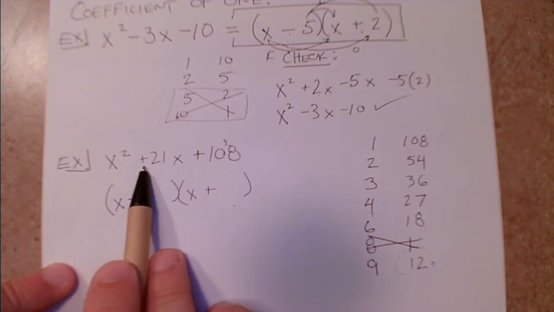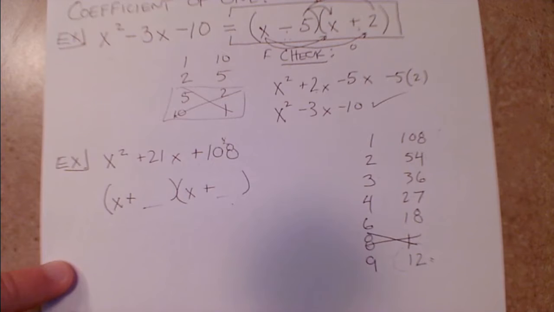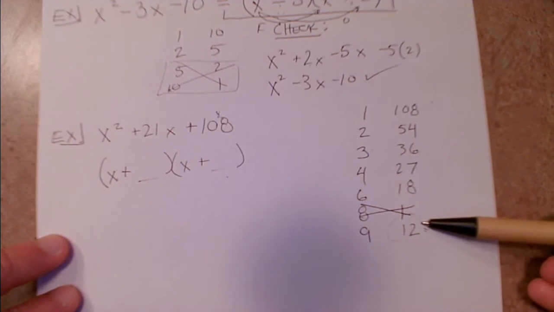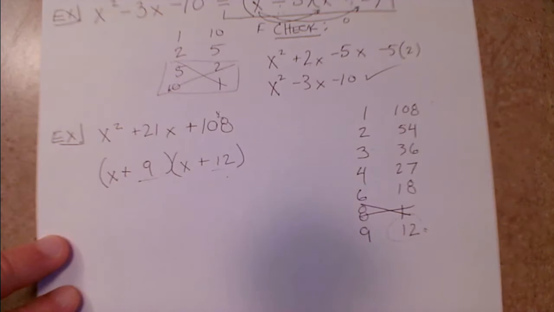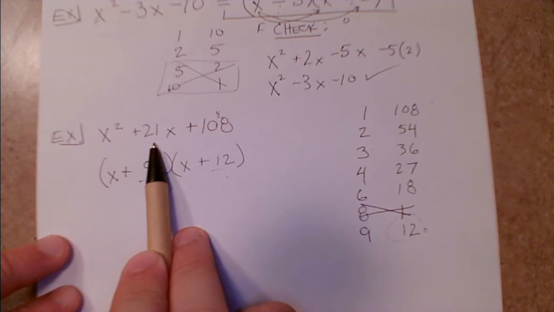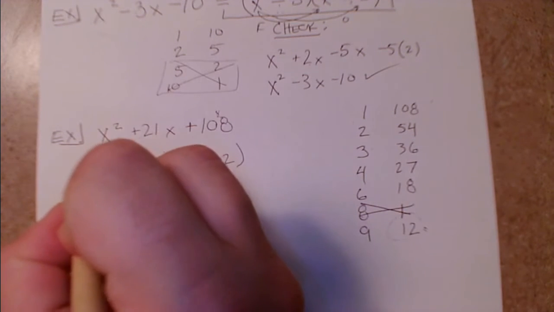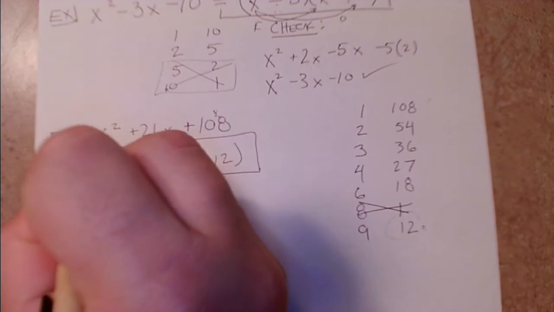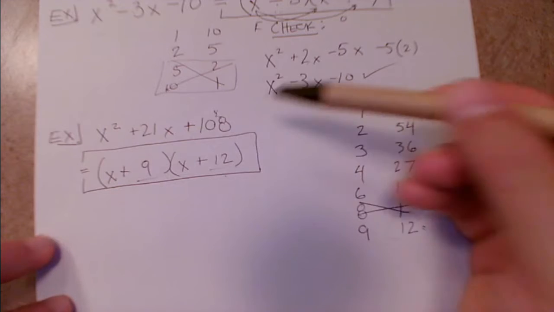But here, since these are both positive, I just know that I just need a positive number here and a positive number here. And this is the answer right here, 9 and 12. 9 plus 12 is going to give me 21x, right? And then 9 times 12 is going to give me 108. So this is my answer right here. And as always, you should check your answers. All right, FOIL this out. And this is just good practice in foiling and making sure that you get this right here.